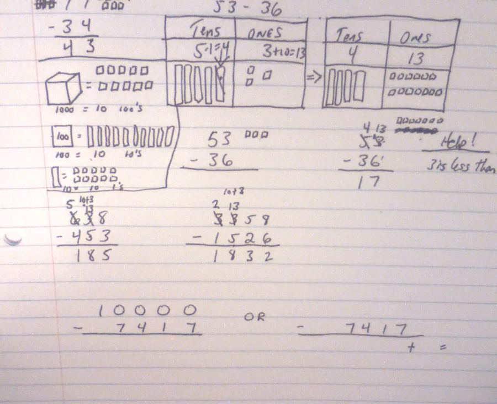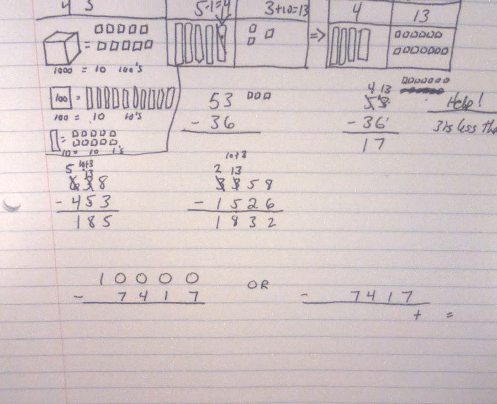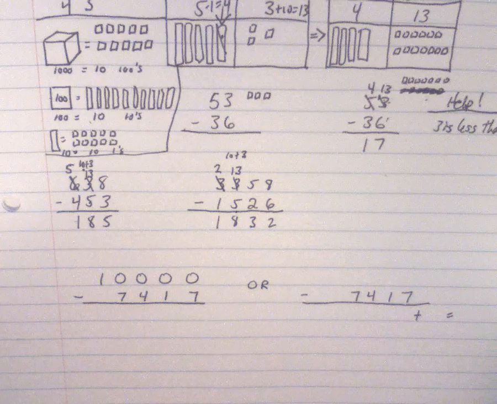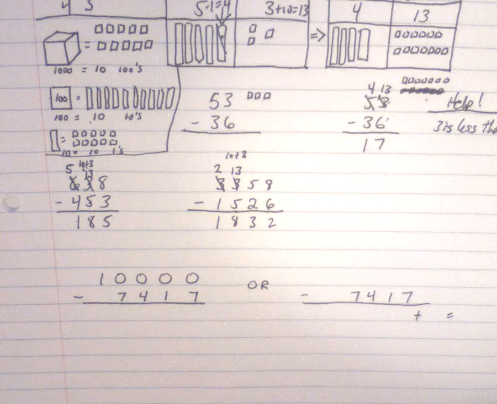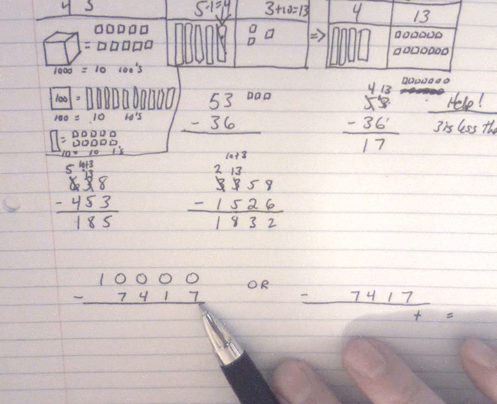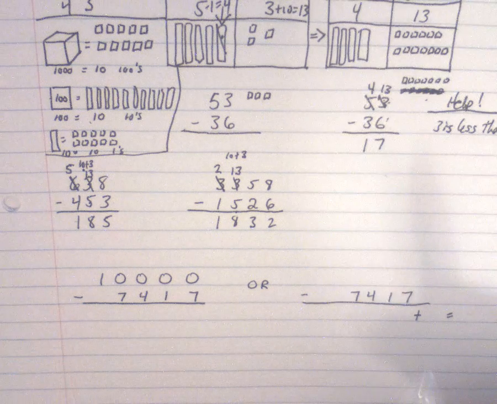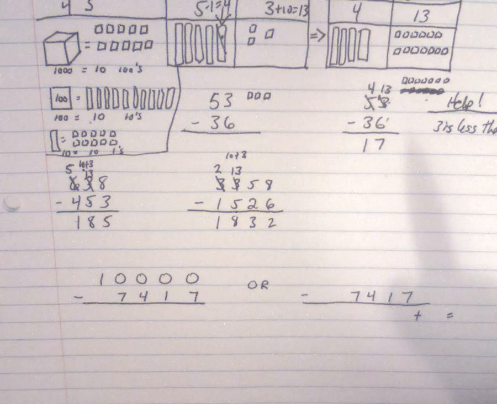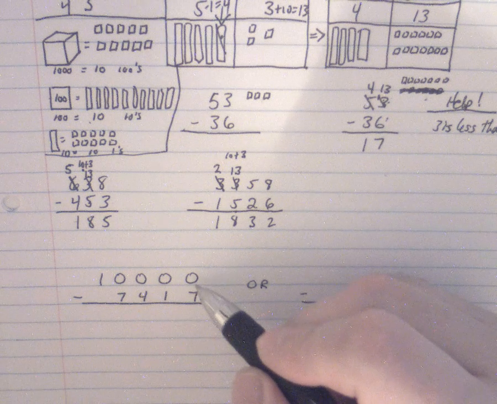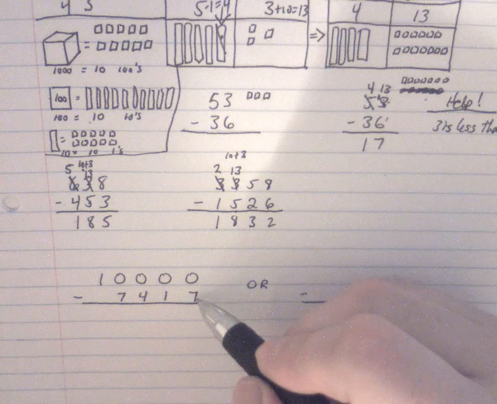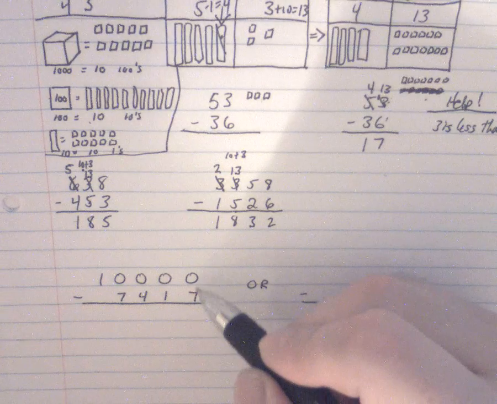Now, I'm going to show you a little trick, especially with 10,000s or 1,000 or 100, that may help you. Okay? So if we were to do this traditionally this looks like a mess. Because let's look at it this way. I have 0, and I have 7. I cannot take 7 away from 0.